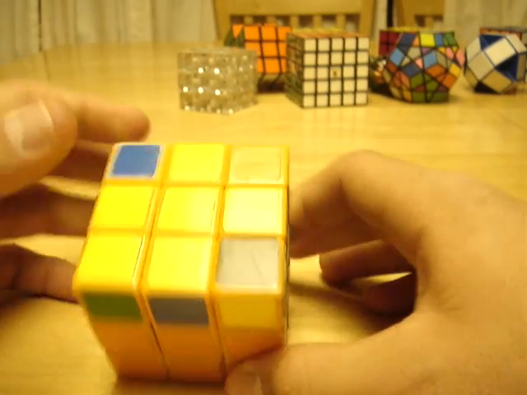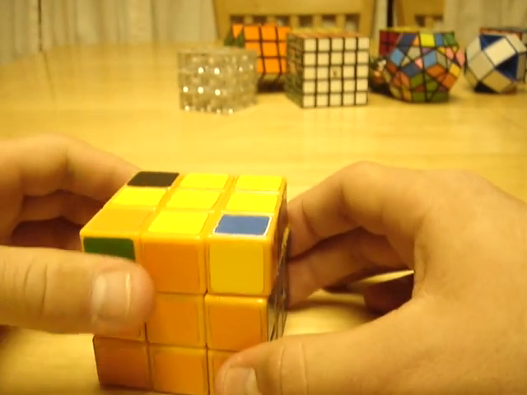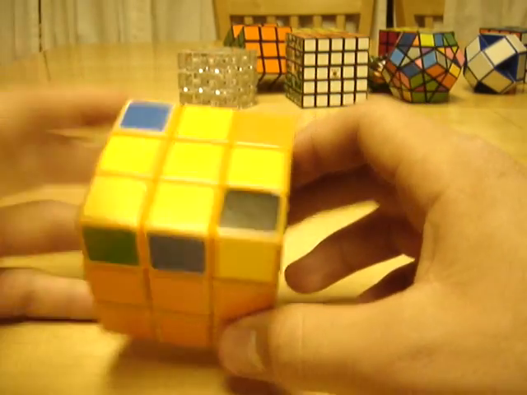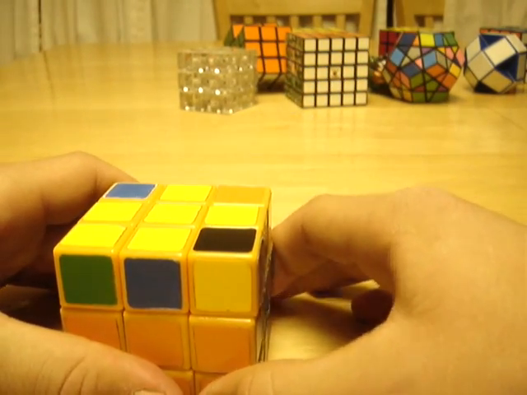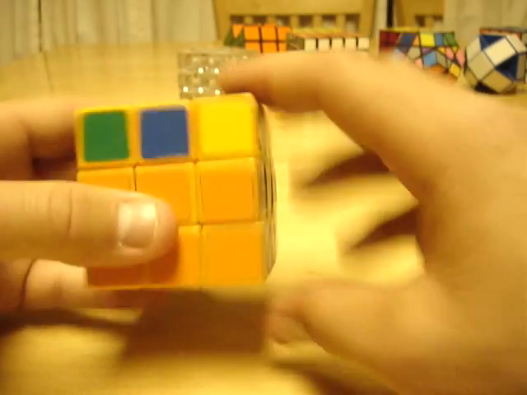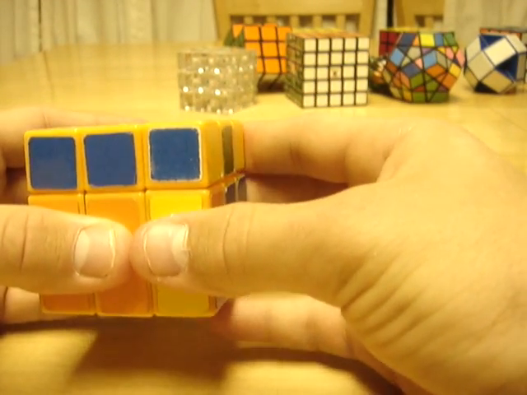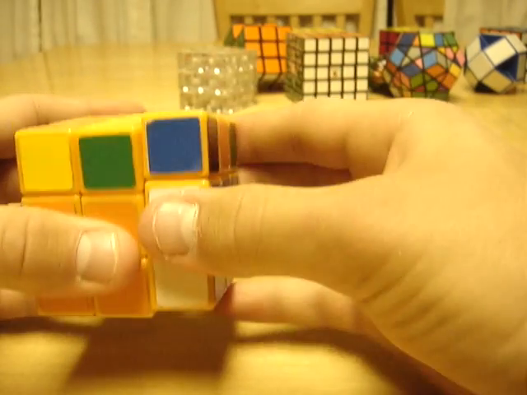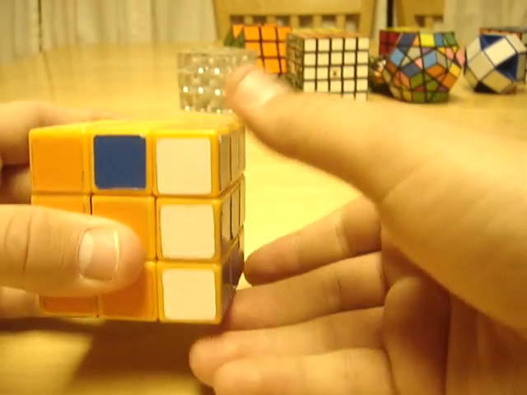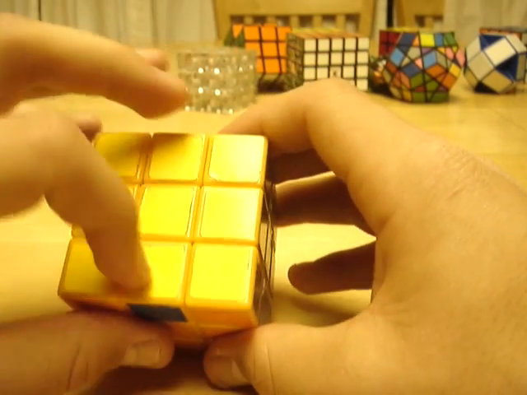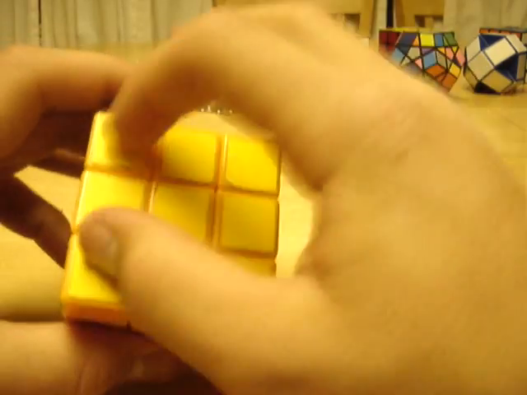When you turn it, you can spin the U face, so that if it ends up like this, spin the U face twice so that it is in the bottom left hand corner. Once it's in the bottom left hand corner, we're going to do this algorithm: R U R prime U R U2 R prime, and that is going to orient our full yellow side.